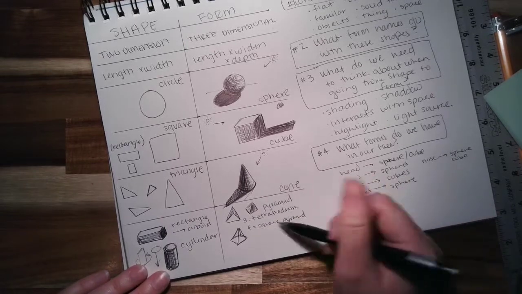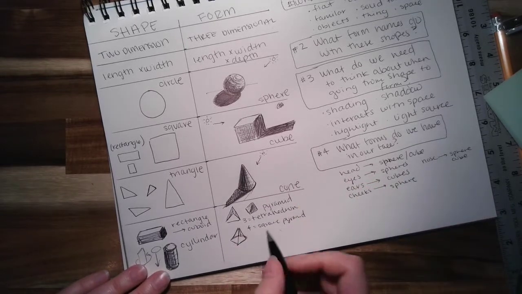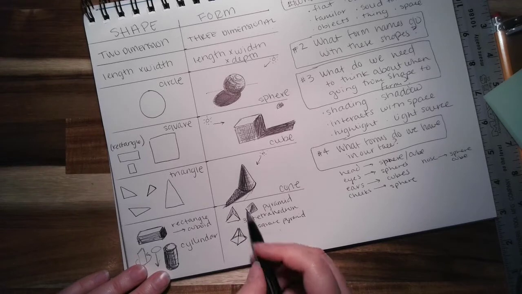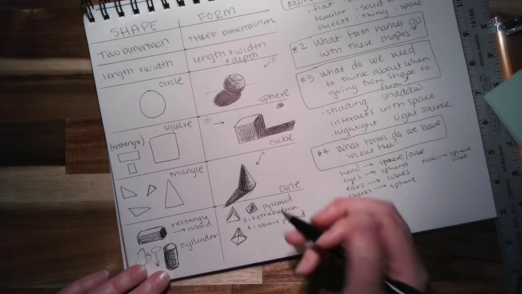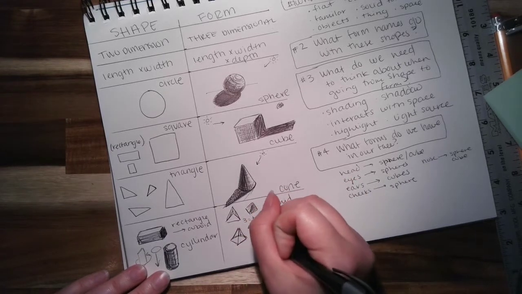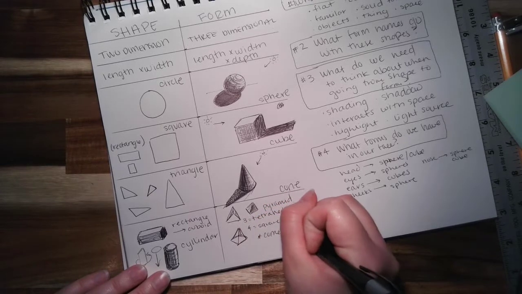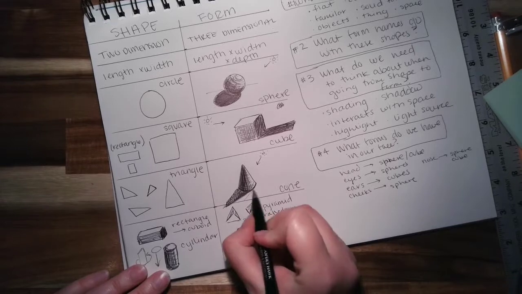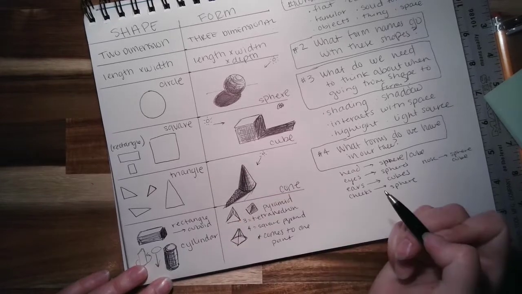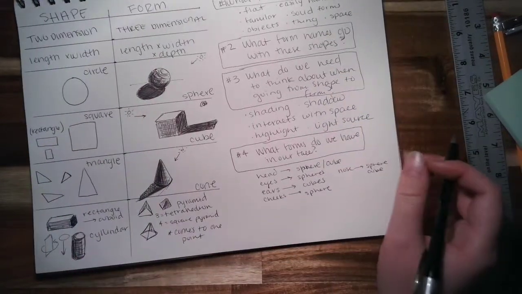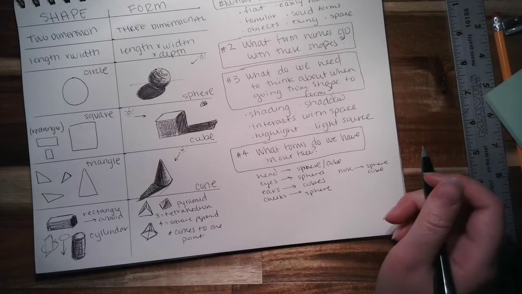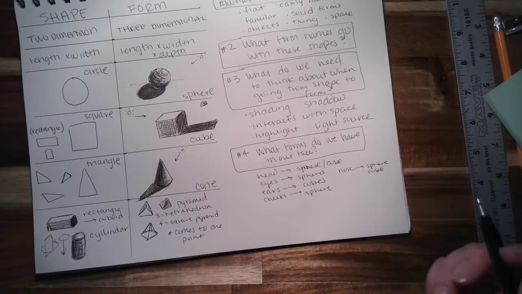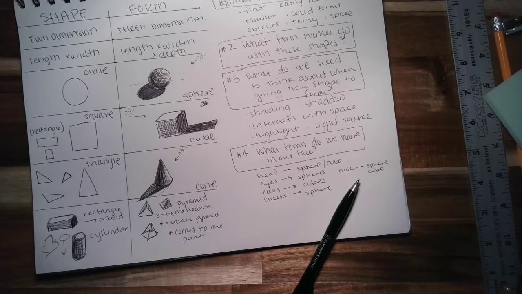The main thing that we're looking for in a pyramid is you've got your flat shape on the bottom, and they're all coming up to one point. So our pyramid comes to one point, even with our circle. Shape on the bottom comes up to a point. All right, and we're going to go ahead and look at one more that I don't think we're familiar with. We don't know it has a name.